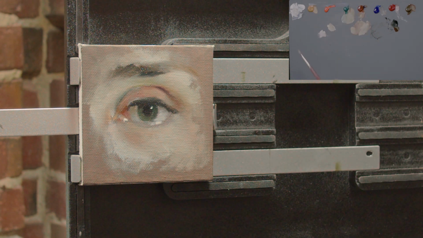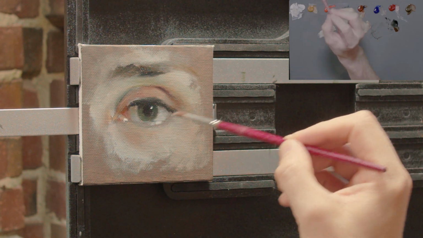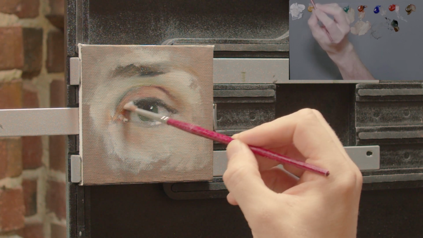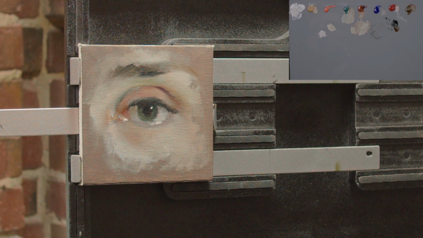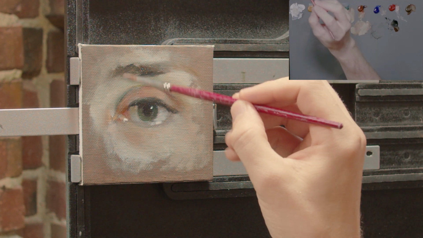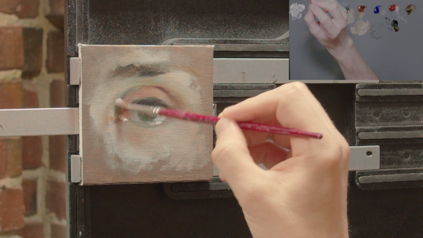Just a little bit of redness happens at the corners, and these are the trends you can look for. But again, let what you see help you along your way, not stylistic choices.